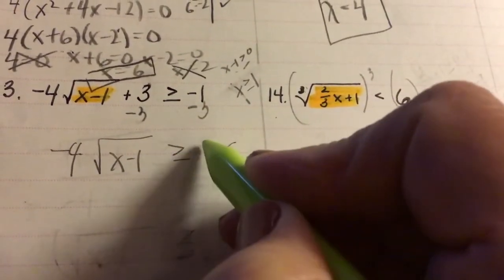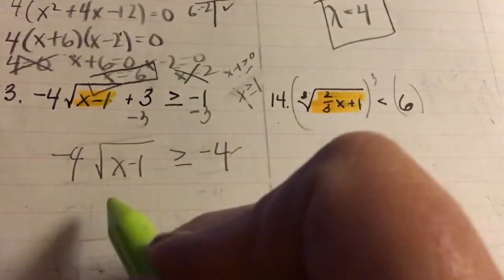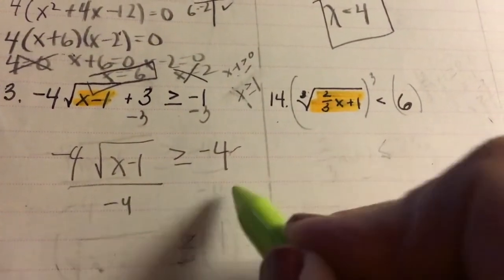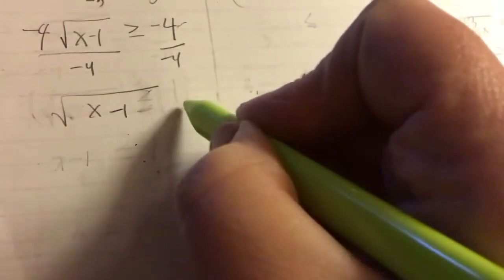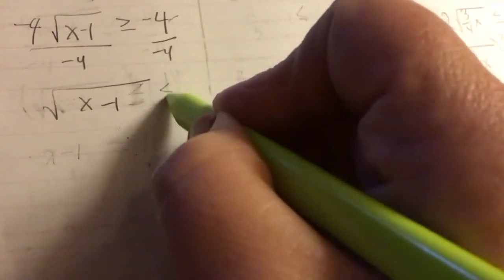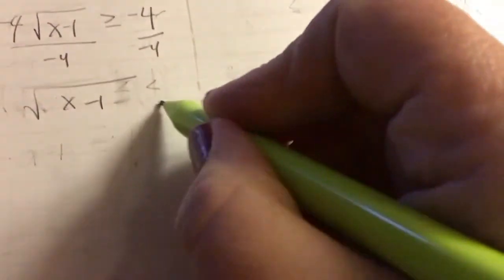Subtract 3 first. Divide by -4. You can see my work underneath there. I've got the square root of x minus 1 is less than or equal to, because I divided by a negative, less than or equal to 1. I'm going to square both sides.